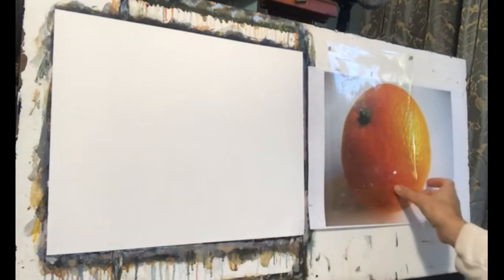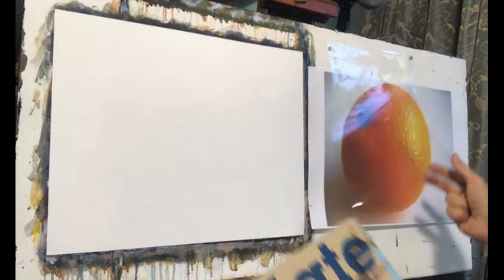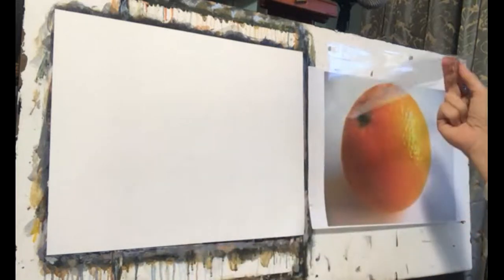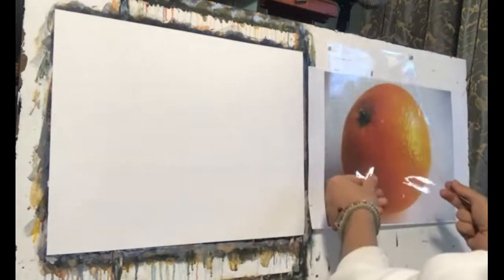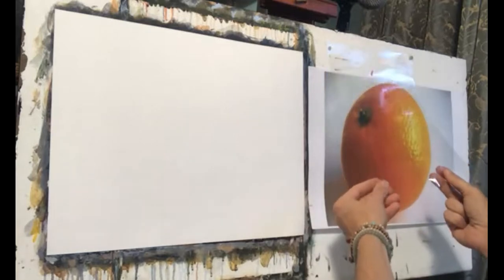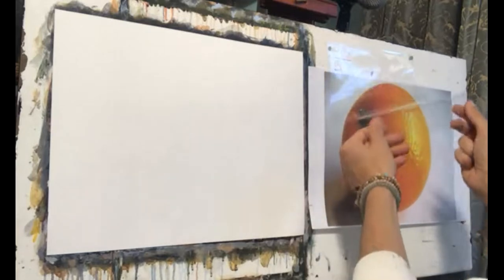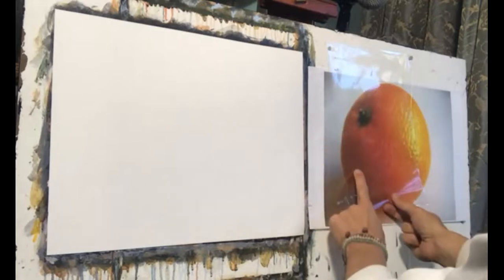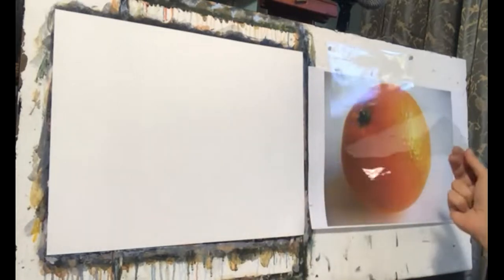That's the reason I'm going to use a full sheet of this acetate. And remember, we came up with this strategy because we saw someone else doing it: using a transparent sheet to practice color on top of a photograph, if you work from a photograph.